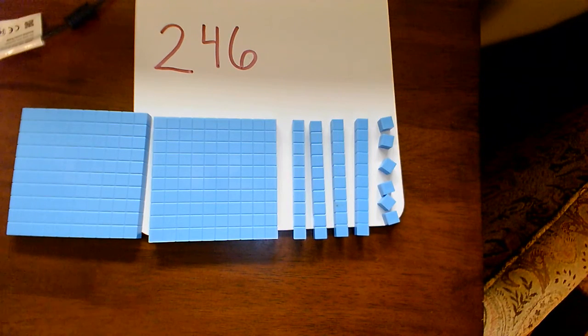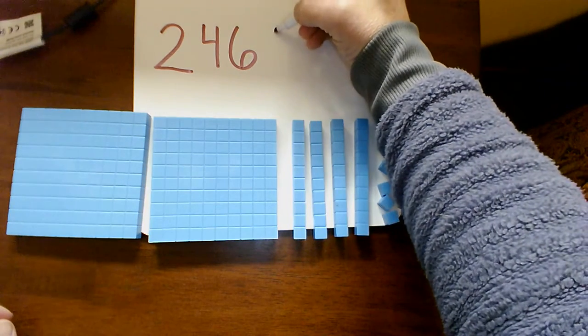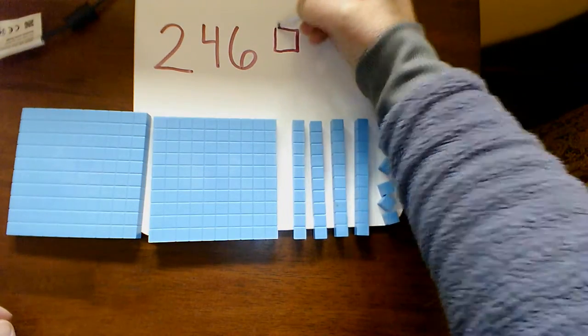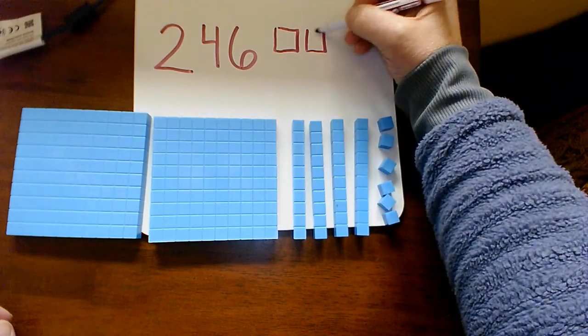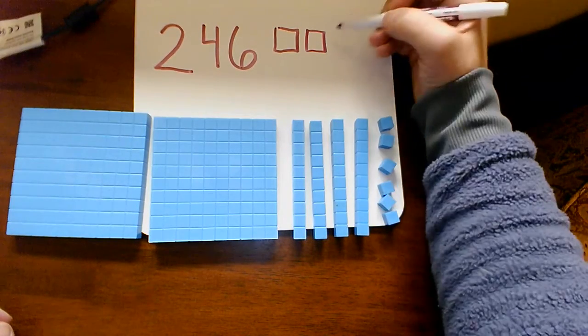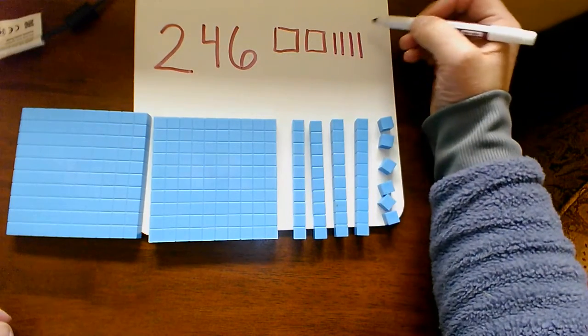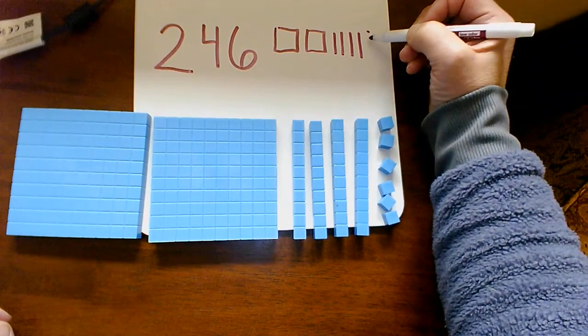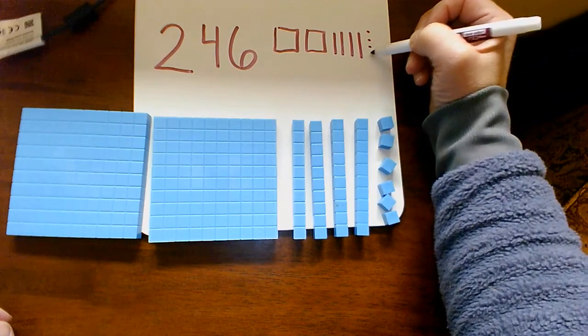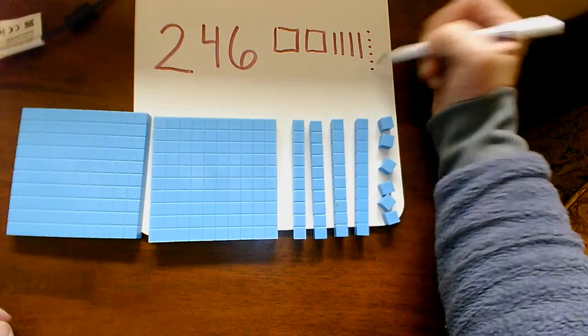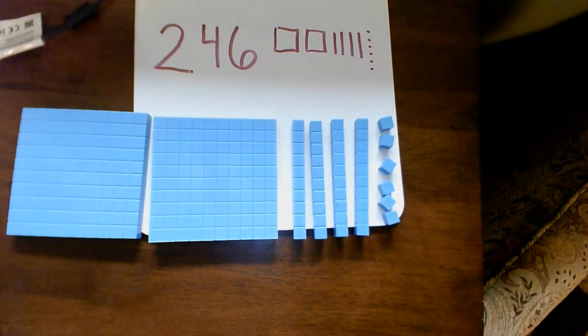Why don't you try and draw that? 246. 100, 200, and then 40, so I want 210, 220, 230, 240, 241, 242, 243, 244, 245, 246. There we go.